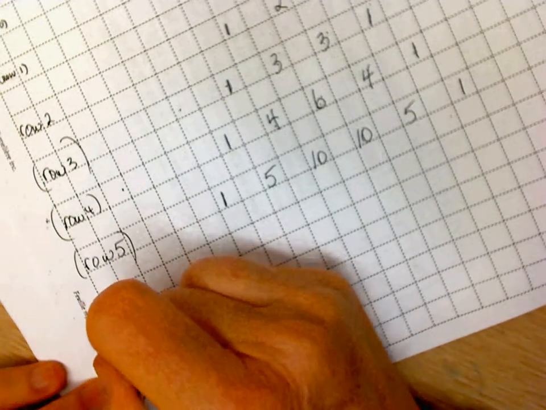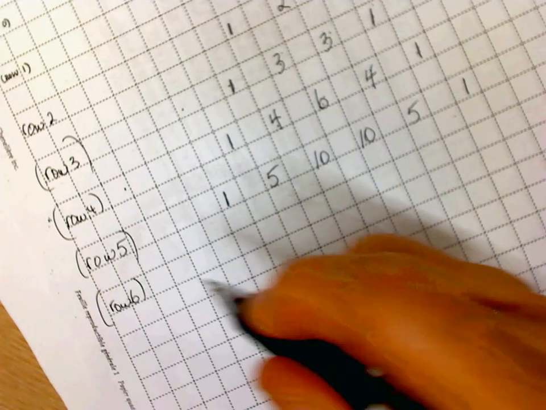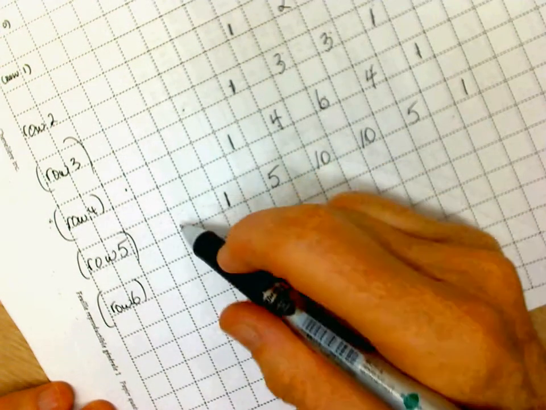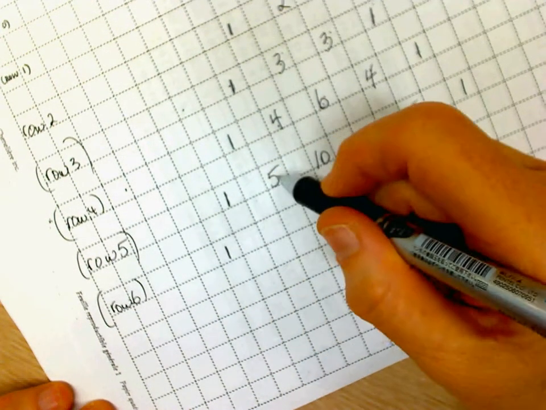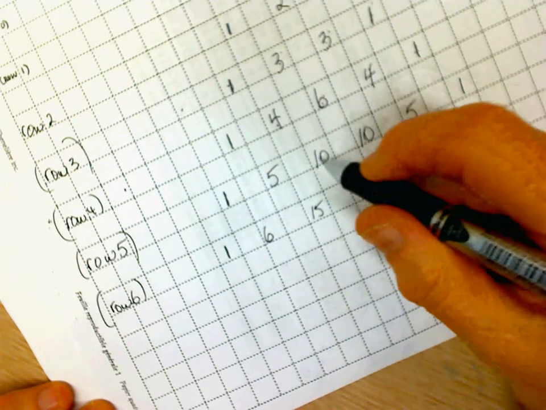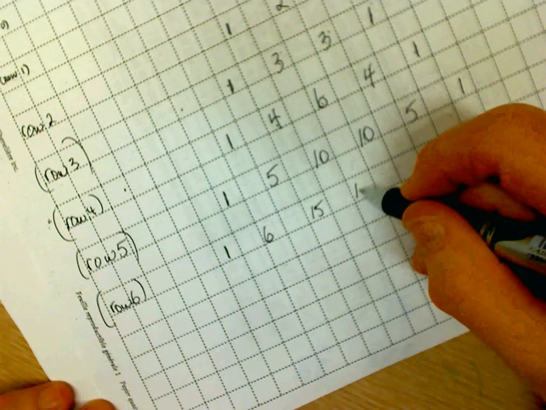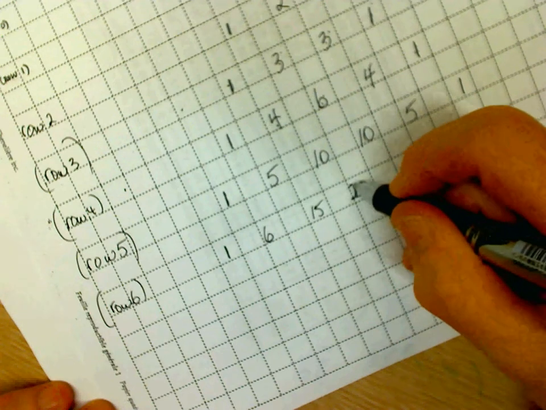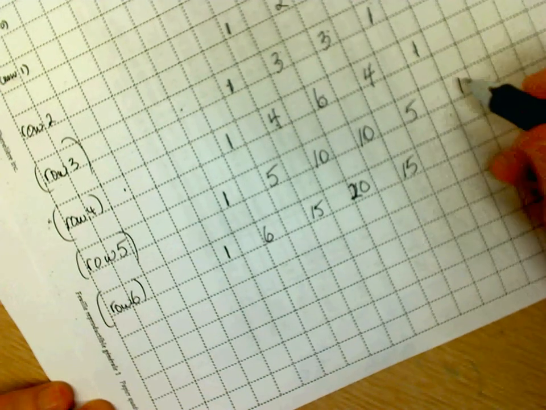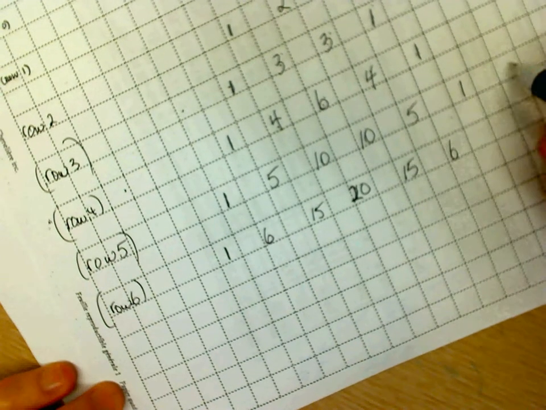Row 6. 1 plus 0 is 1. 1 plus 5 is 6. 5 plus 10 is 15. 10 plus 10 is 20. That should be a 20. 10 plus 5 is 15. 5 plus 1 is 6. 1 plus 0 is 1.